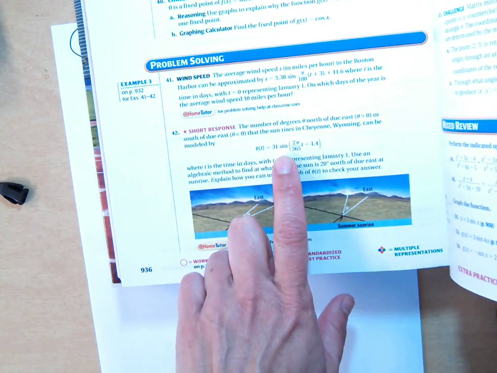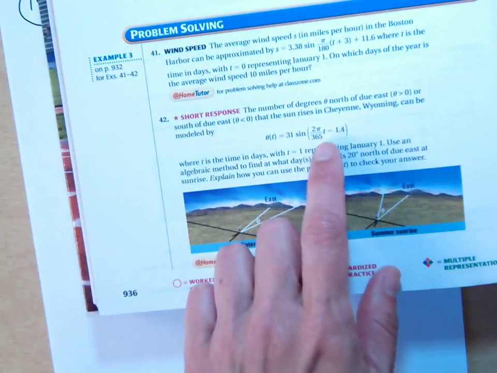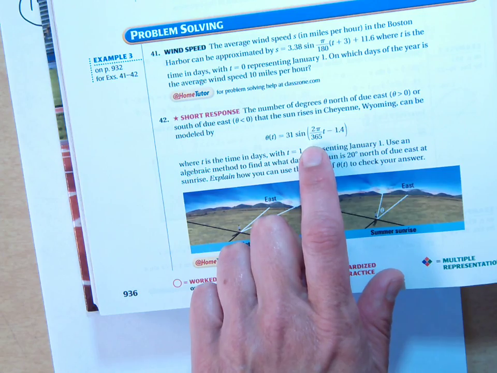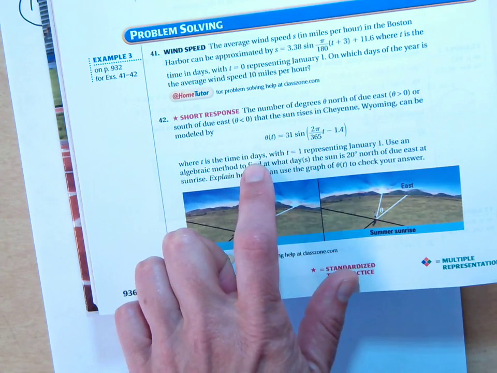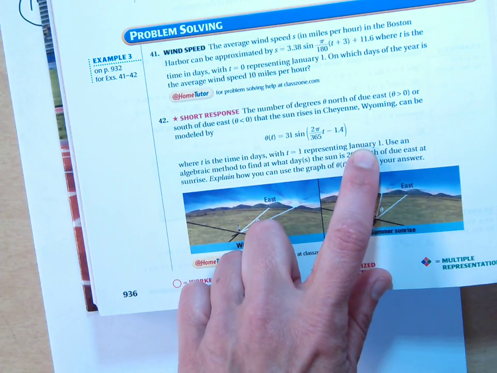So once again, you're given the trig model. So we'll write that down. Go ahead and write that down. Theta of t equals... t is the time in days. Would t equal 1 representing January 1st?